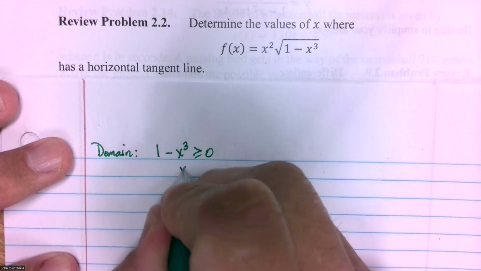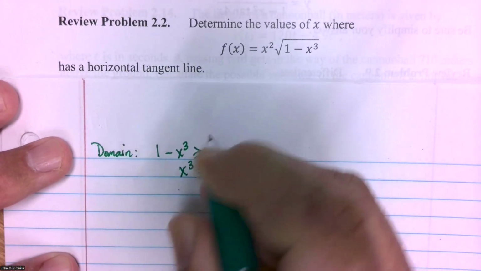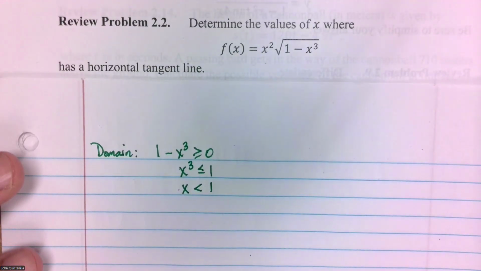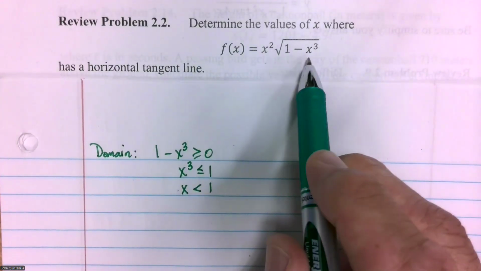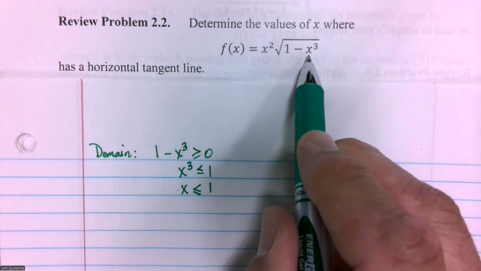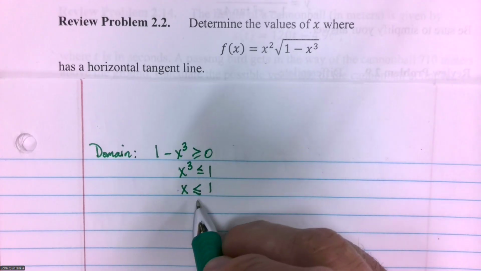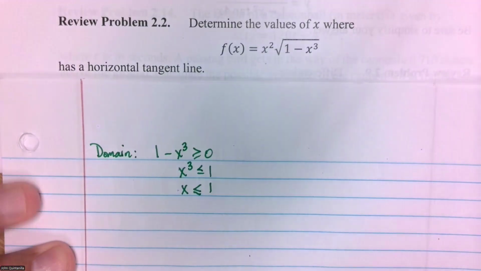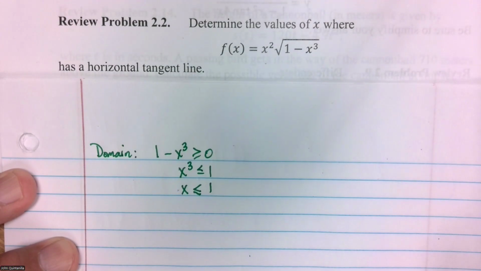And so this means that x cubed has to be less than or equal to 1. If I take the cube root of both sides, that means x must be less than or equal to 1. So this function is undefined if x is greater than 1. However, if x is less than or equal to 1, the function is perfectly well defined. That's the first thing I observe. To determine where this has a horizontal tangent line, I take the derivative.